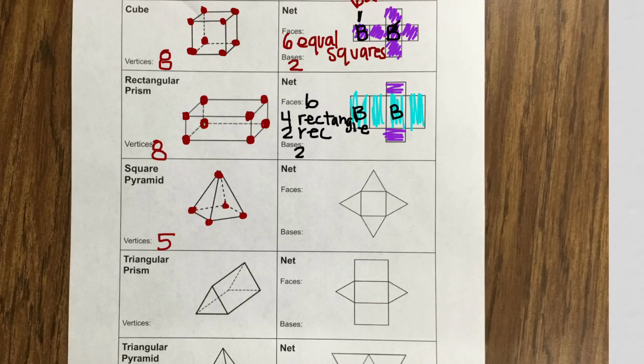Okay, so you take your purple and do your triangles with your purple. And then take your green and do your square with your green.